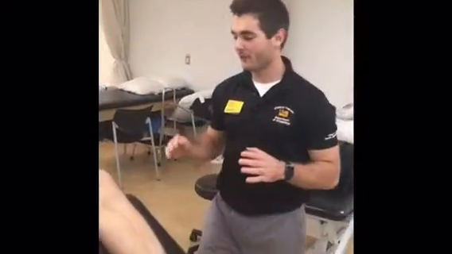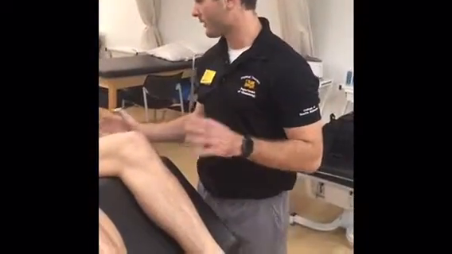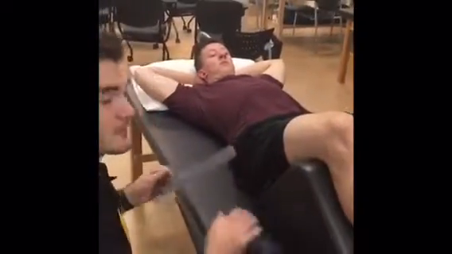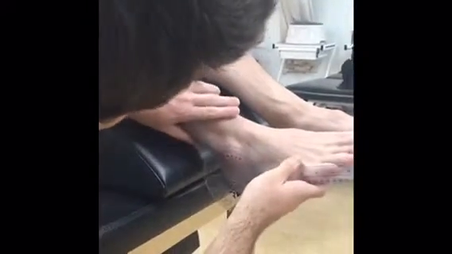All right, so we have already taken your range of motion here on the left side to establish a baseline. We're going to move to your right side now and try to find out what exactly is limiting your range of motion. So I'm going to start here measuring your plantar flexion. I'm going to line it up.